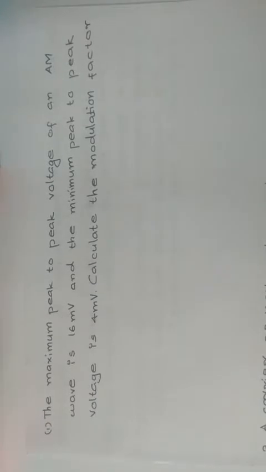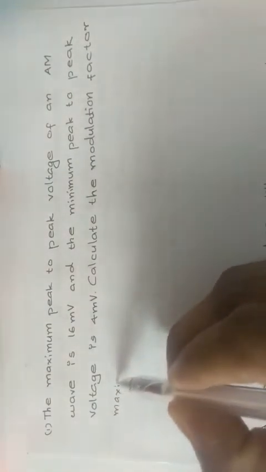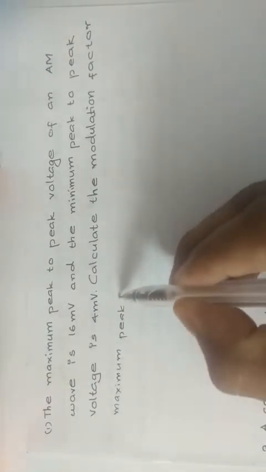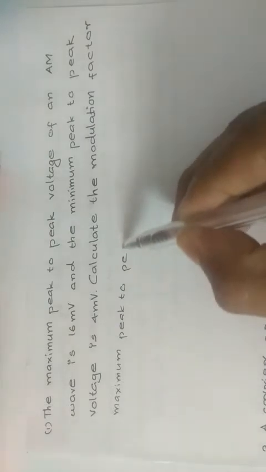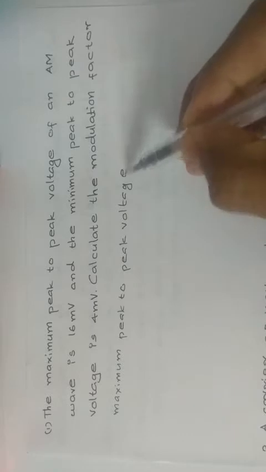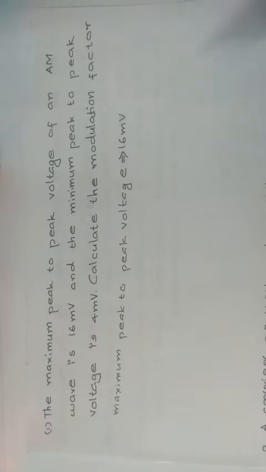The maximum peak-to-peak voltage of an AM wave is 16 millivolt and the minimum peak-to-peak voltage is 4 millivolt. Calculate the modulation factor. So from this question we can say that the maximum peak-to-peak voltage is equal to 16 millivolt.